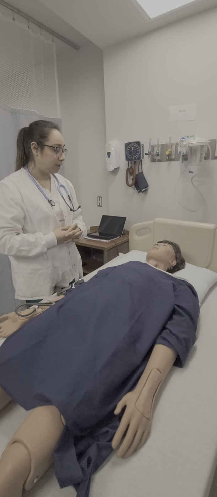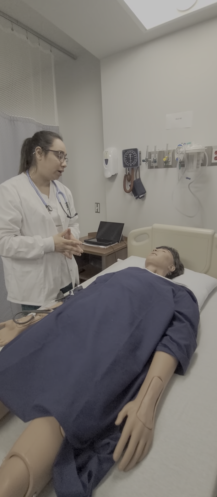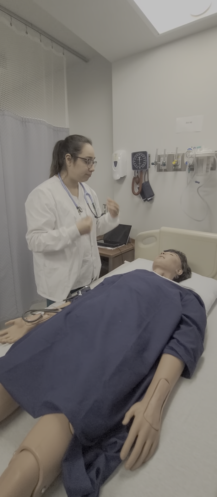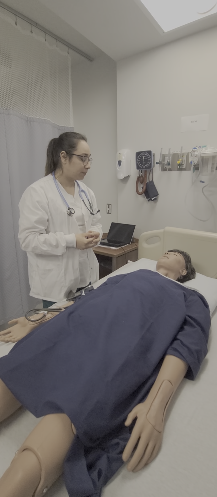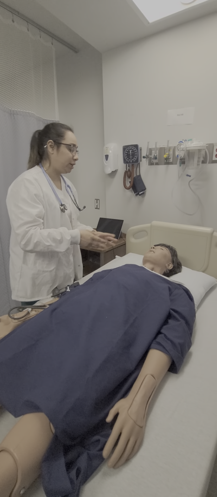The patient's scalp is intact, no signs of lesions, masses, or bumps, and patient has a full head of hair. I'm now going to check your neck.